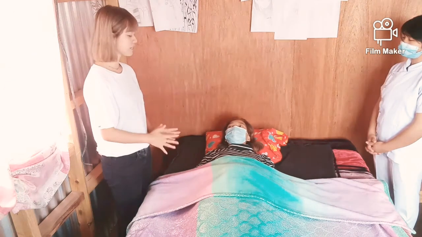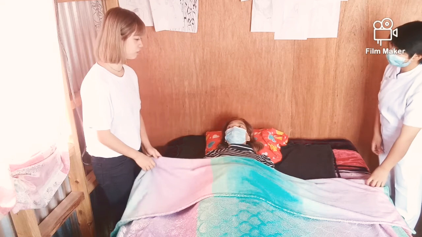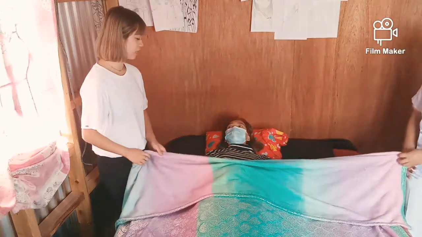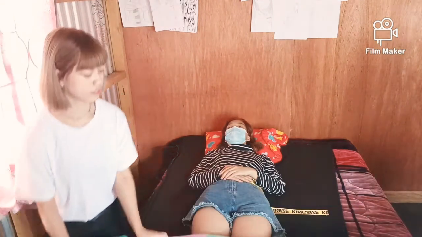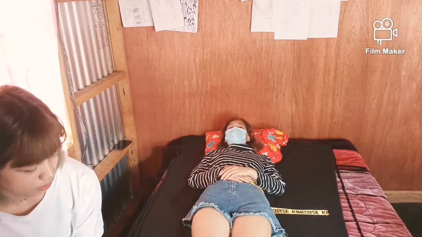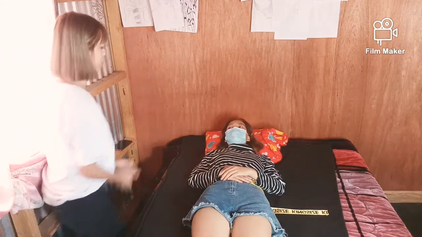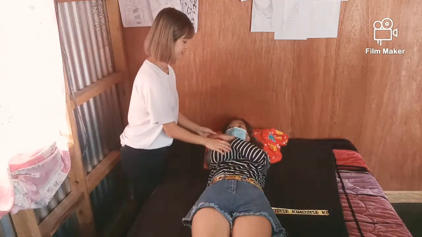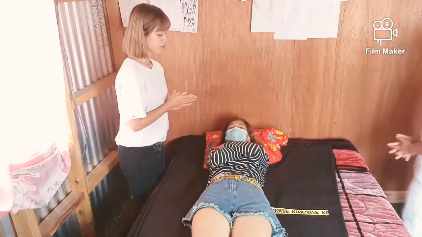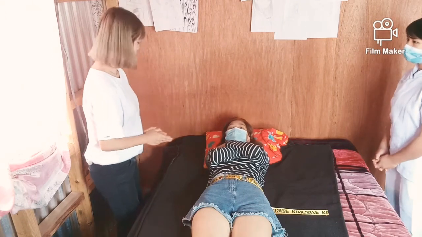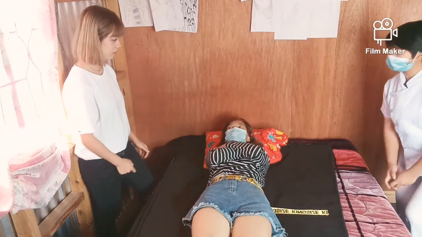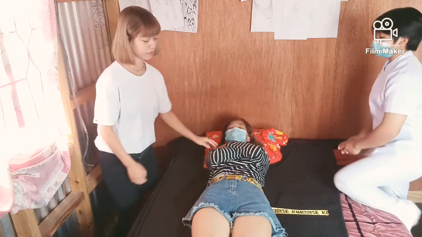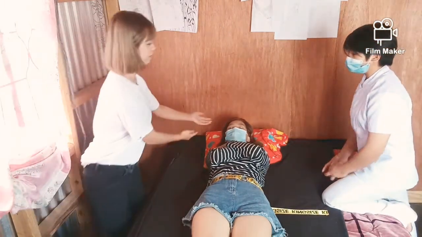Ma'am, the first thing we're going to do is remove the garment. Is that okay with you? Yes. Ma'am, can you do this? At the count, ma'am, assistant nurse, we're going to turn the patient to the side. I'm going to do this at the head here, ma'am.